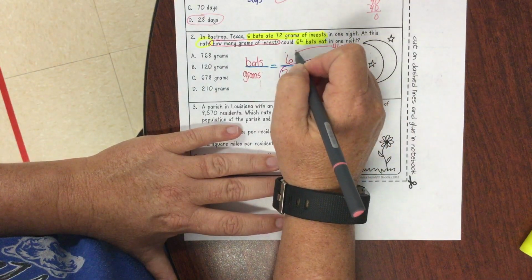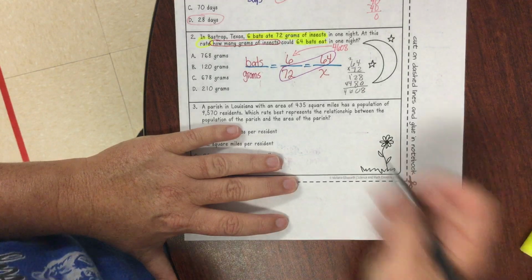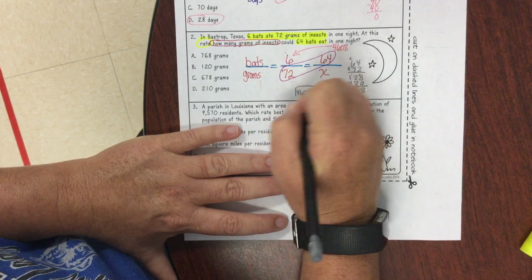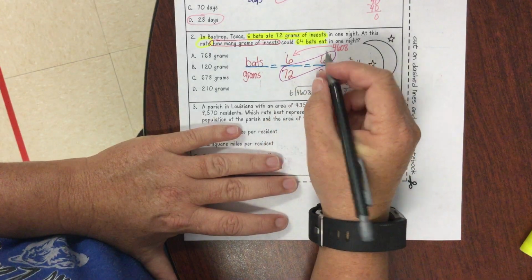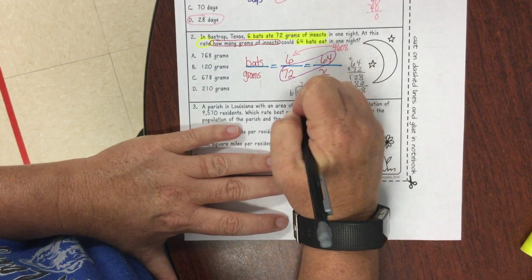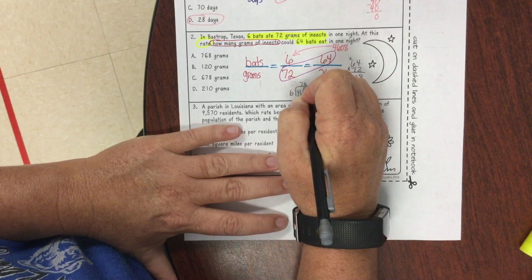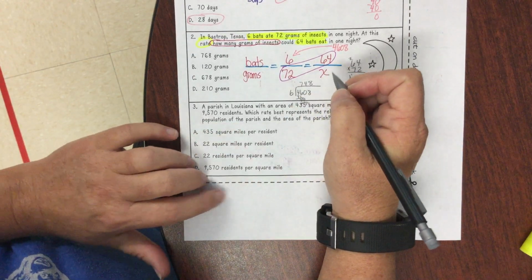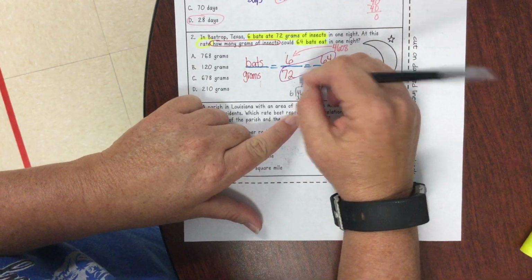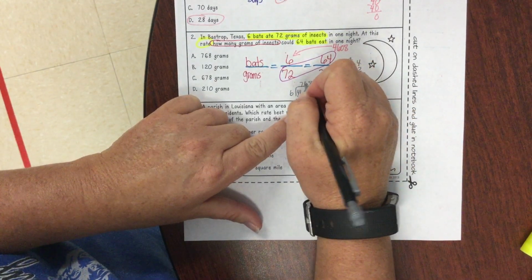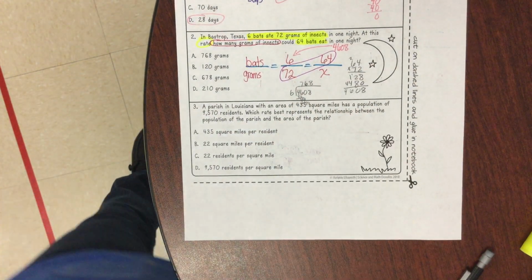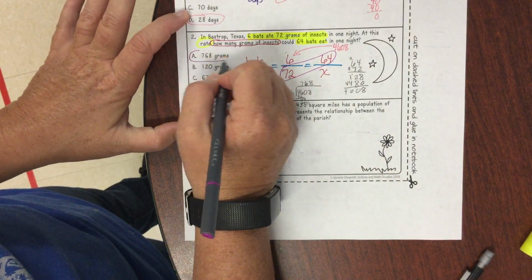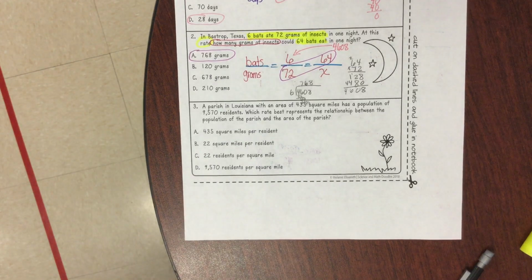And then I'm going to divide that by 6. So, did we get an answer? Absolutely. 768 grams.